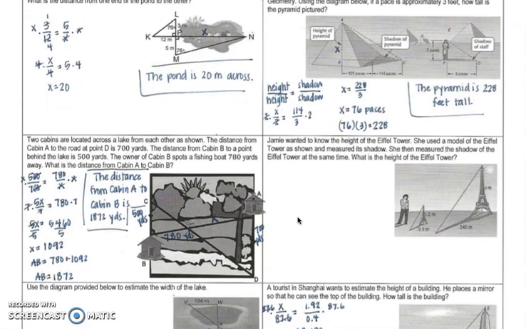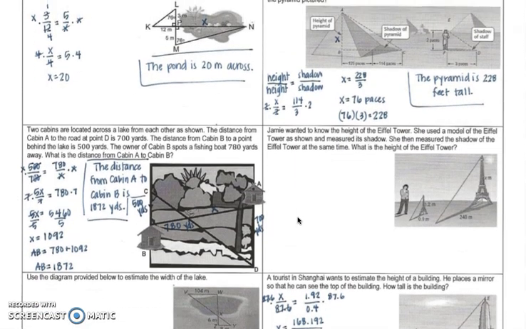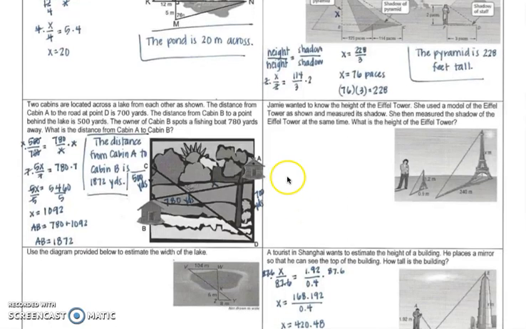Okay, example number 3, very similar to example number 1. Two cabins are located across a lake from each other, and the distances are not given on the diagram. So the only difference is that you have to fill in the distances yourself. So it's important to be able to read a diagram, basically.